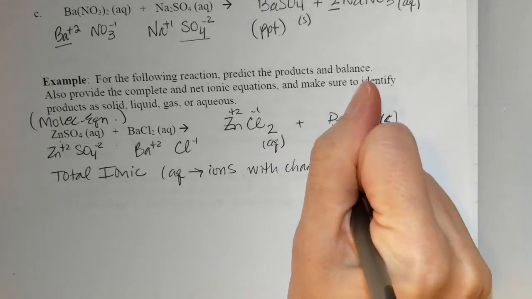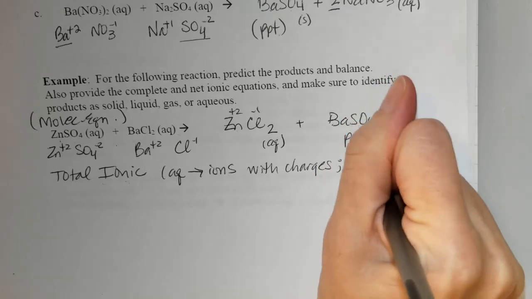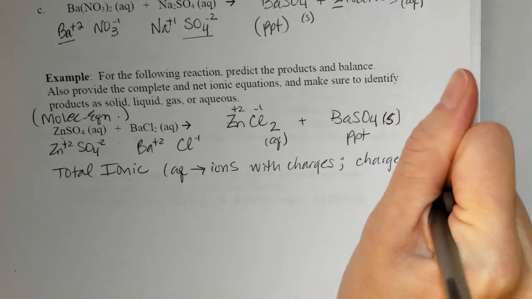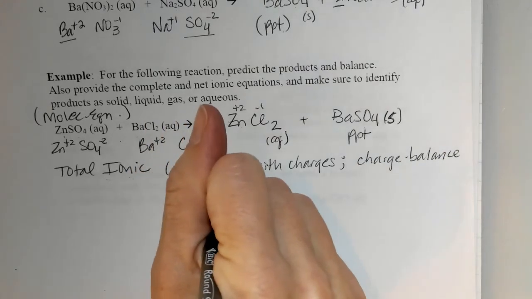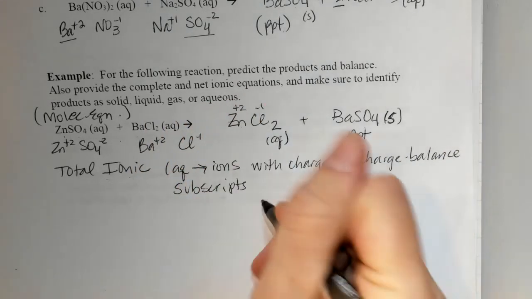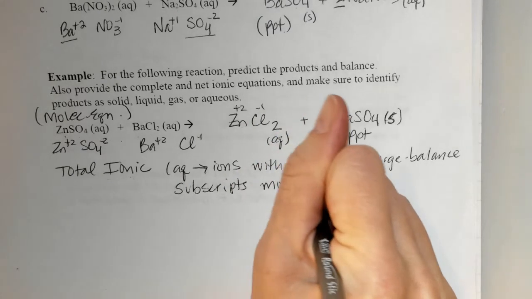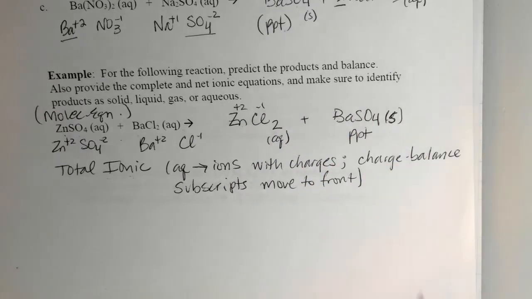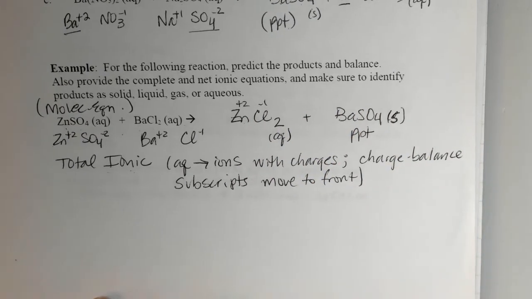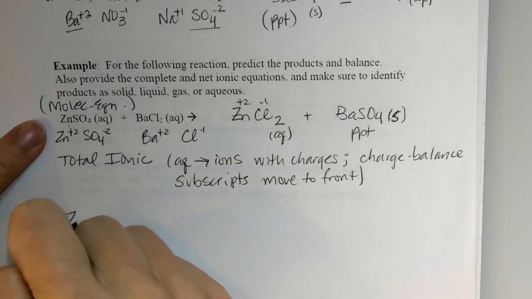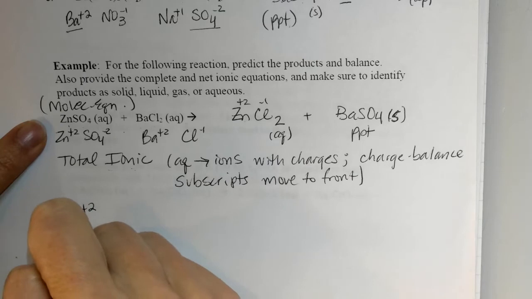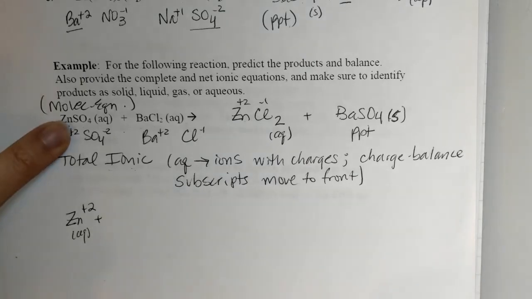And what's key here is any charge balance subscripts move to the front. All right, so let me show you what I mean by that. I'm starting with the zinc sulfate. When I break up zinc sulfate, I've got the zinc +2, and then the sulfate, which is SO4.